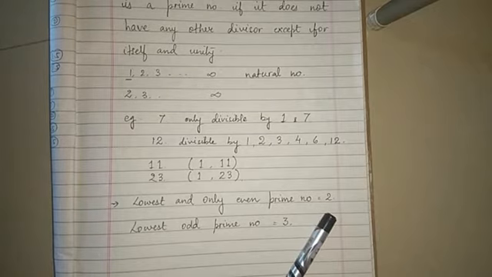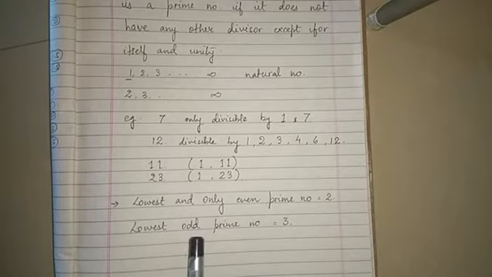So other than 2, none of the other even numbers are prime. So 2, apart from being the only even prime number, is also the lowest prime number. And the lowest odd prime number is 3, because the lowest odd natural number is 1, but 1 is not considered a prime number.